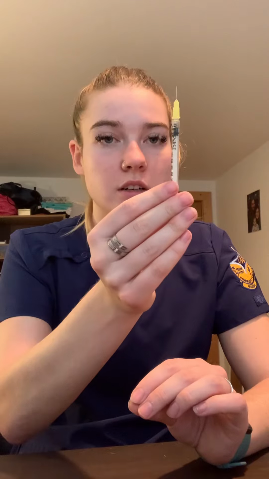and then we're going to tap out any air bubbles and eject them. And we're going to double check our dose. So we have a 0.1 ml. We're going to cap it with our one-handed technique and scoop it.